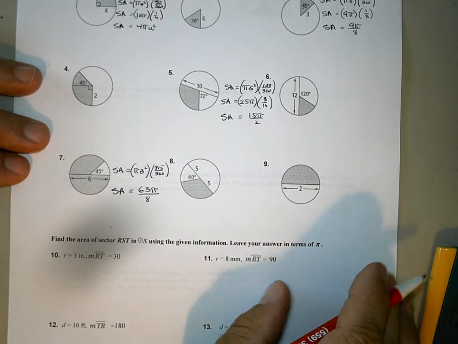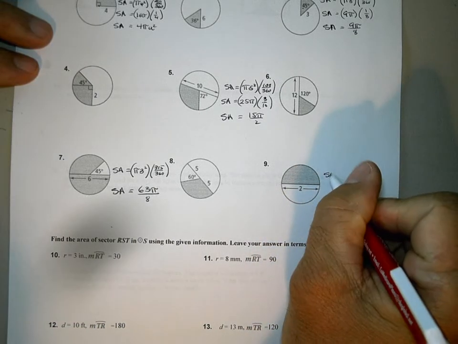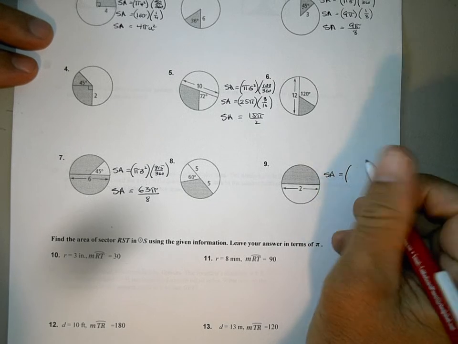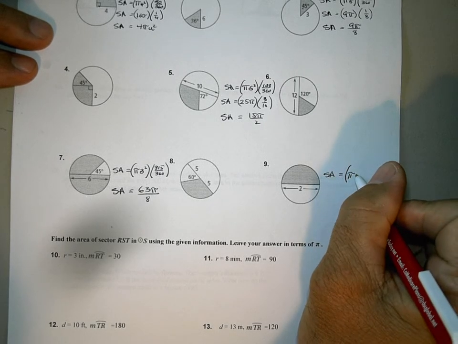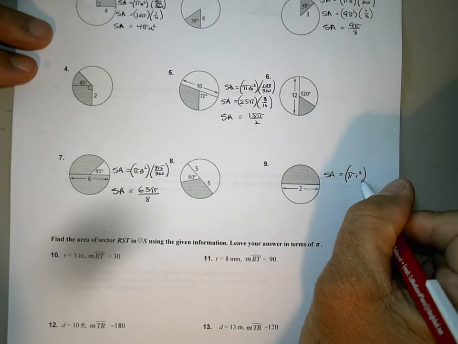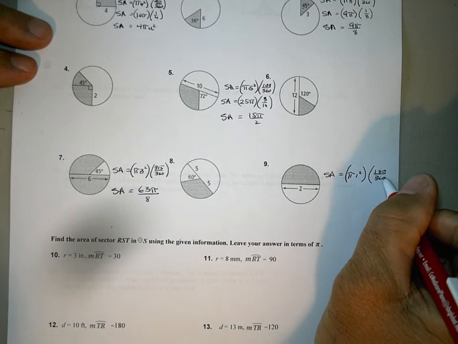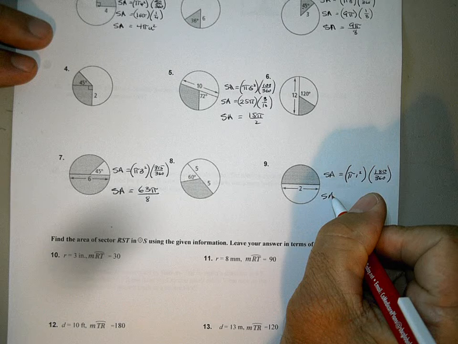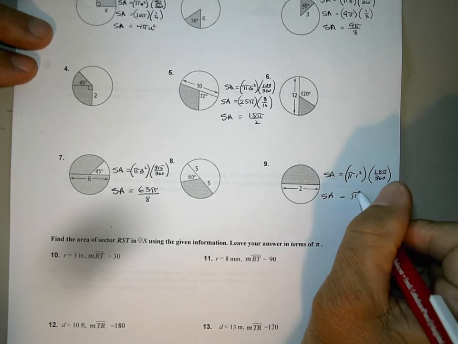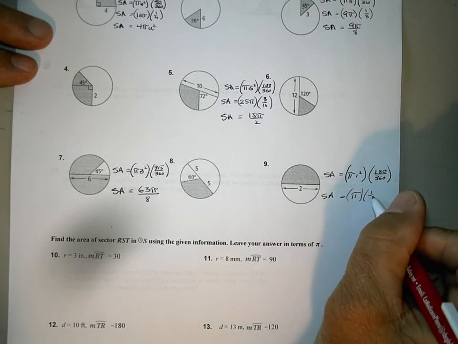All right, number 9. This one's going to be pretty easy, but again, it's good practice. Sector area equals the area of the entire circle, which is pi times 1 squared, radius, the diameter is 2, so the radius is 1, times 180 over 360, which means the sector area equals 1 squared is 1, so 1 pi is simply pi. 180 over 360 is 1/2.